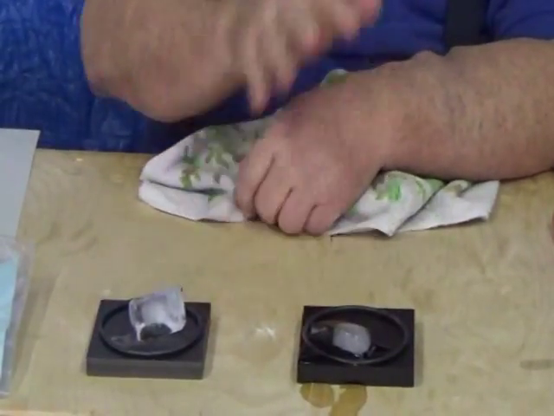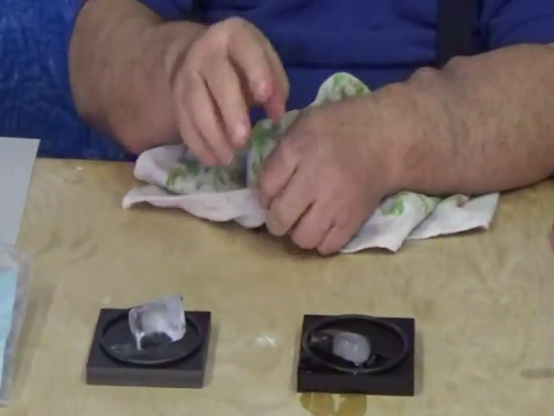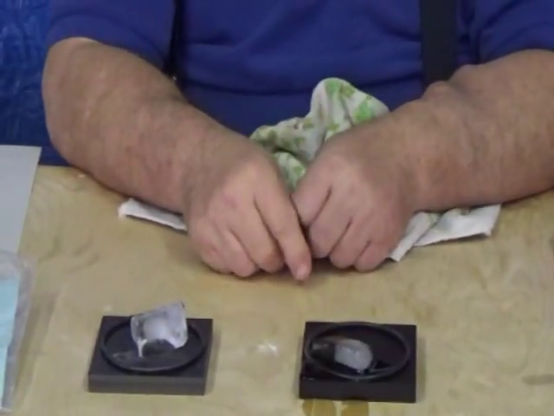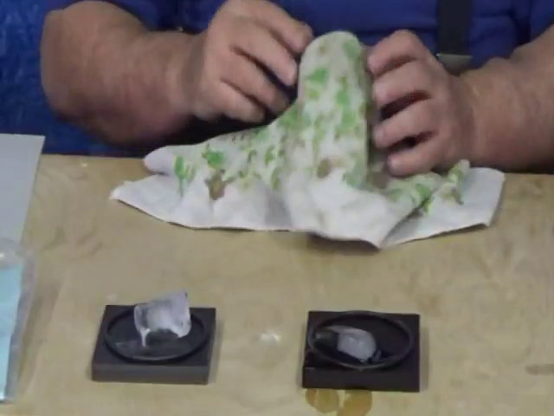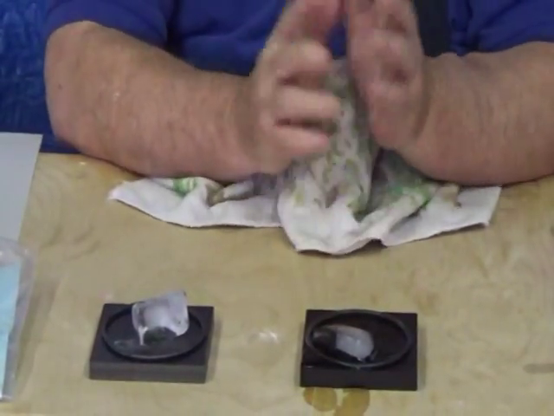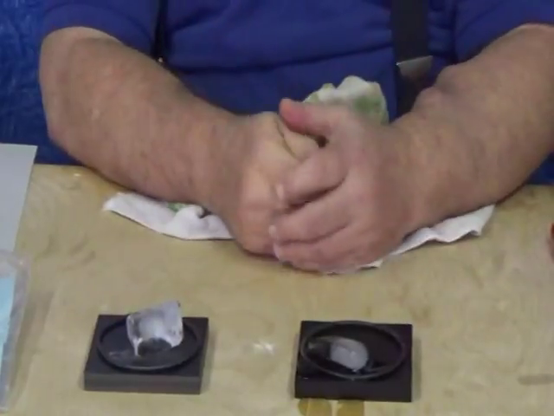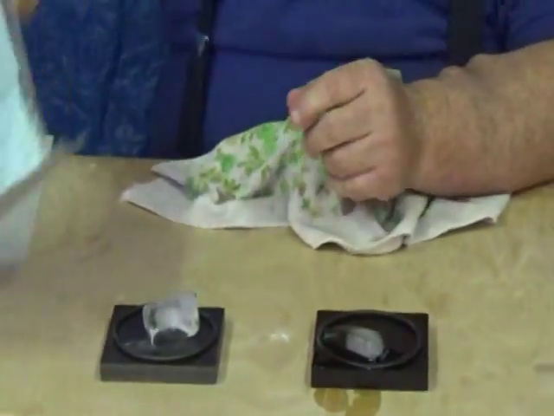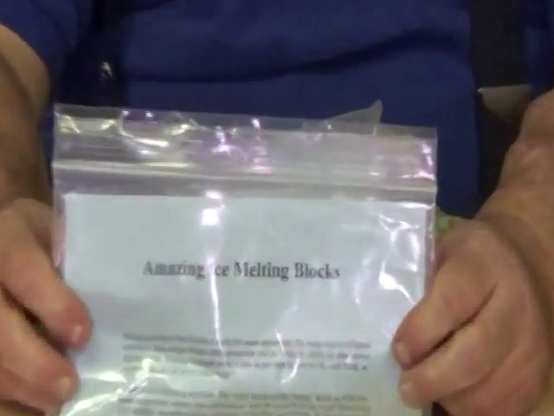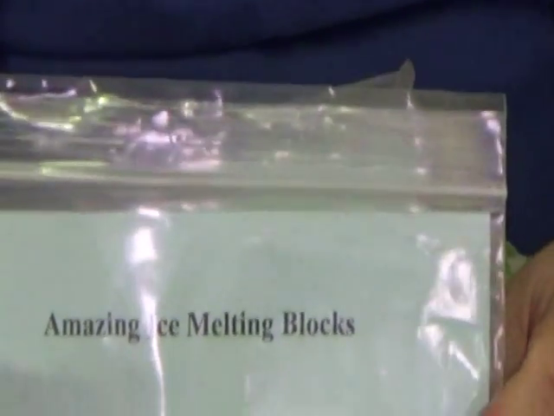Now, these blocks can be bought. I believe these were bought from Flynn Scientific, whose praises I have sung before, and I will continue to sing their praises because I really like Flynn. Like I said, I don't receive any money from them and haven't asked for any, but they do a good job on safety. But Flynn is not the only place. There are some other places where you can buy these. They call this amazing ice melting blocks. That may be just Flynn's name, but it's the right idea.